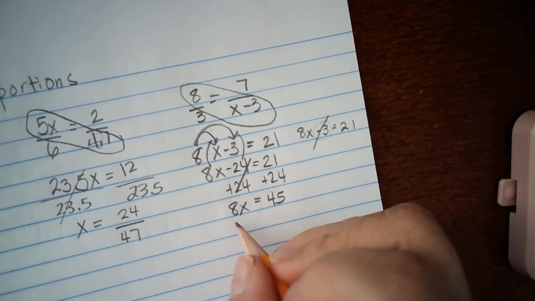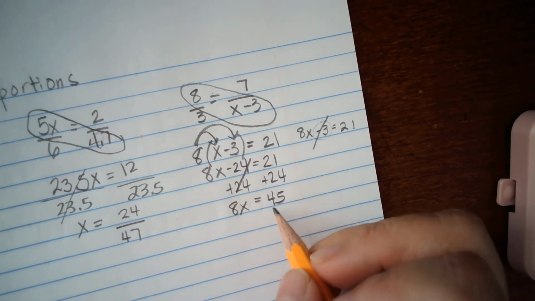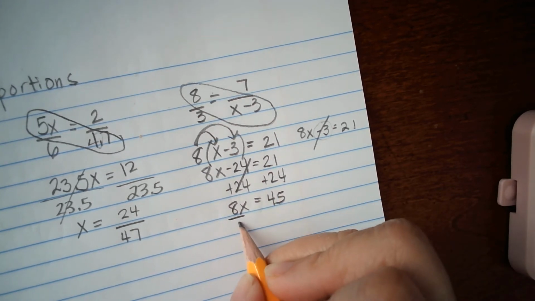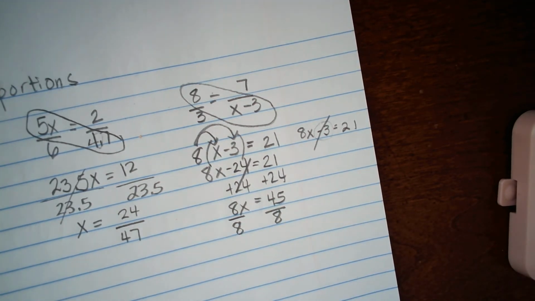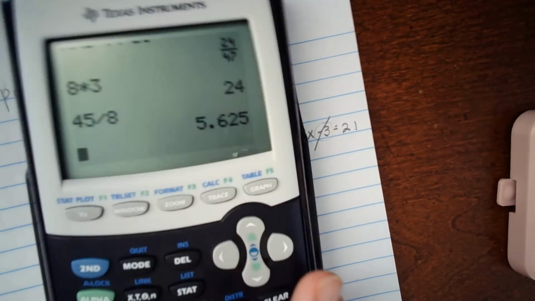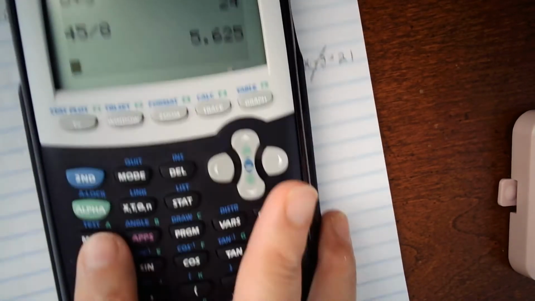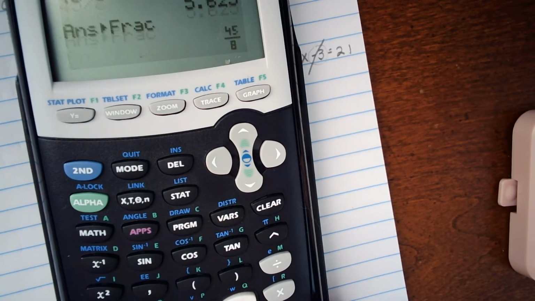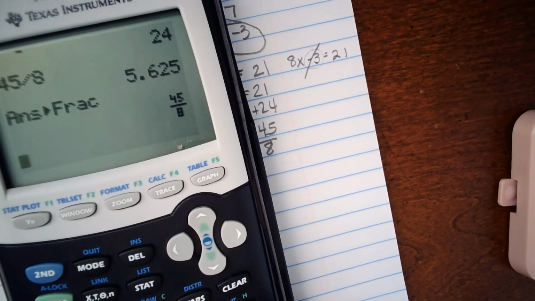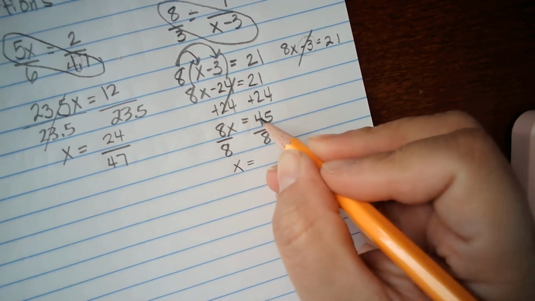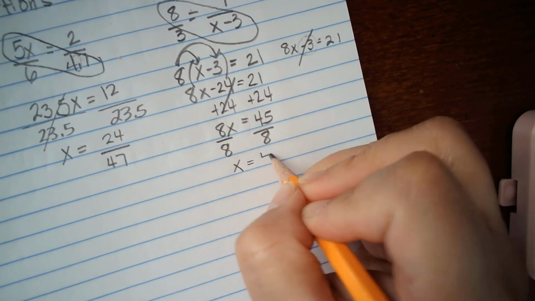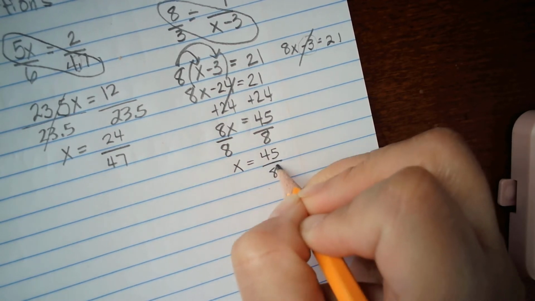It's not a multiple, so it's not going to reduce completely. So we're going to divide by 8. 45 divided by 8 is this. So we're going to make it into a fraction. Math, enter. 45 eighths. What does that mean? That means that the answer didn't reduce. 45 eighths.